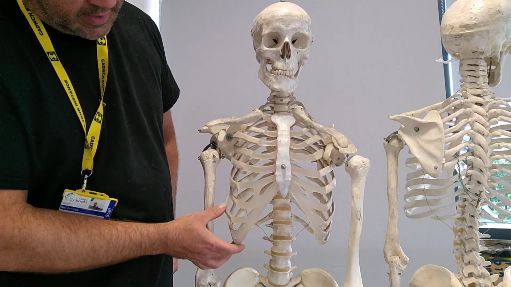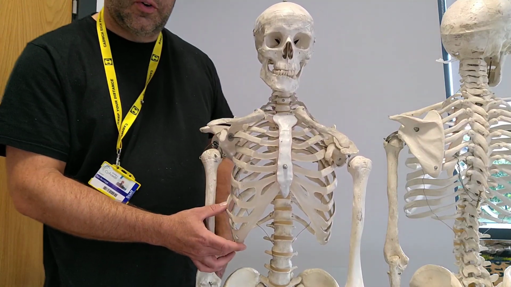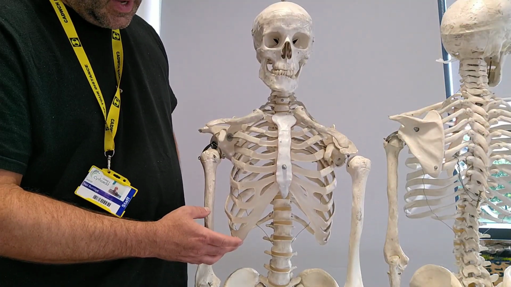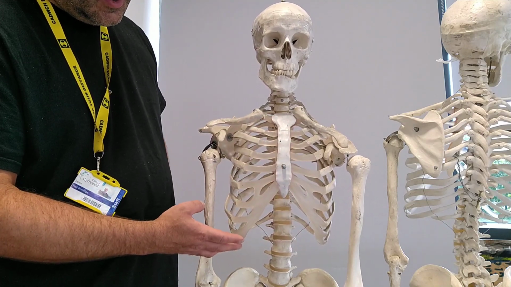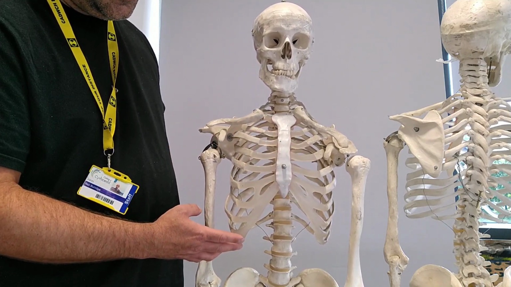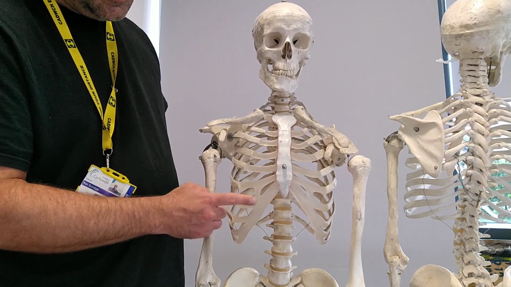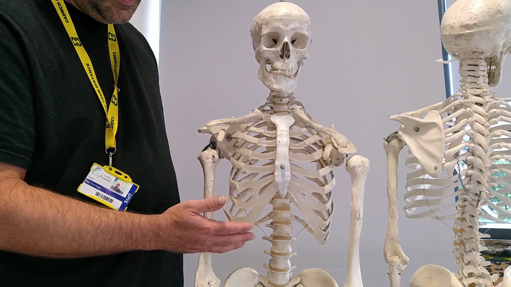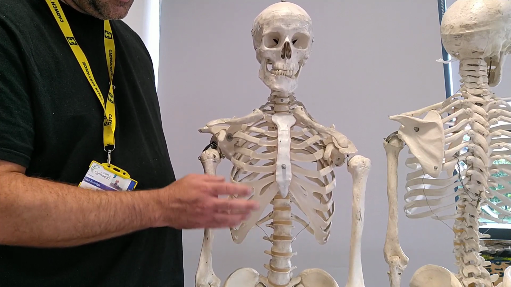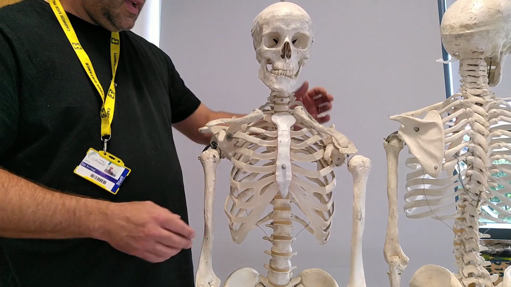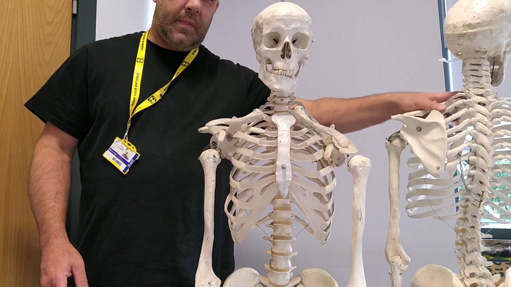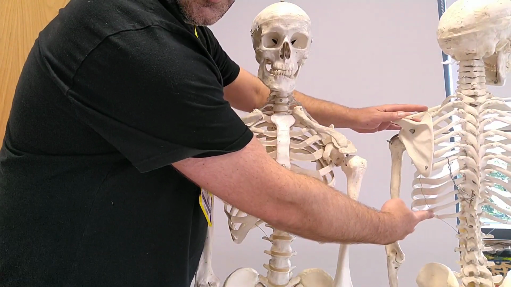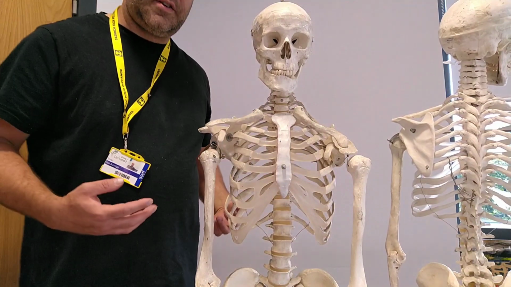Underneath that you'll see 3 what we call false ribs. So 1, 2, 3. They are still part of the main structure of the rib cage, but they don't connect directly to the sternum. They connect to the cartilage of the 7th rib by more cartilage. So that's what distinguishes them from the 7 true ribs. And then at the back we have 2 floating ribs. So small bones here, 1, 2, 2 floating ribs, which don't connect to the front of the body at all.